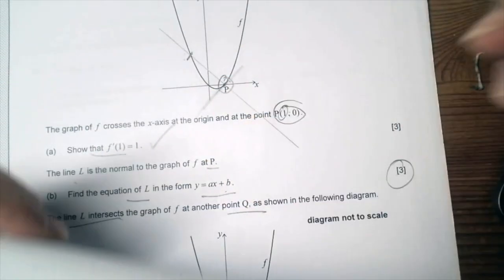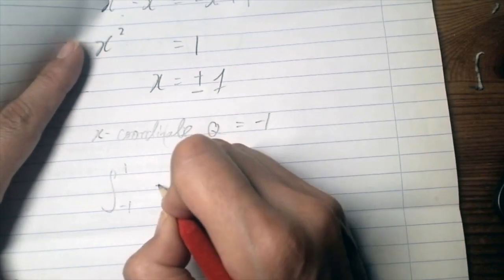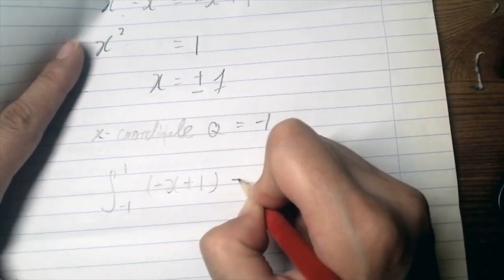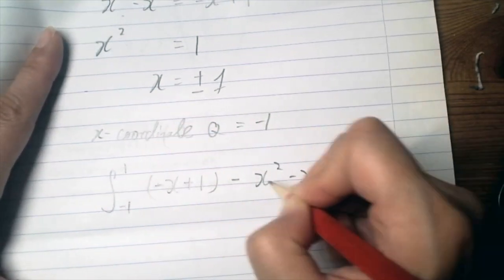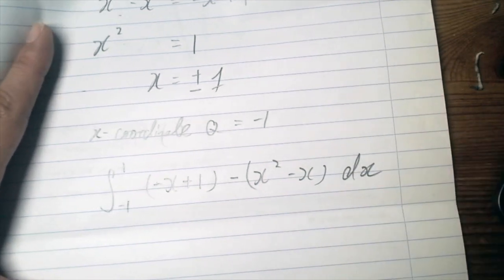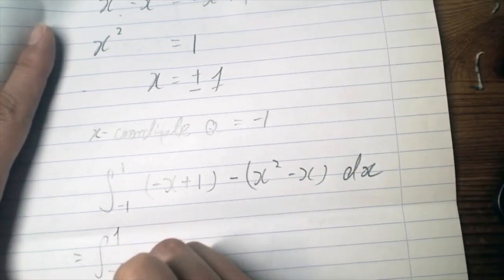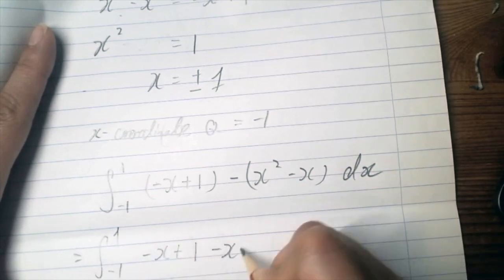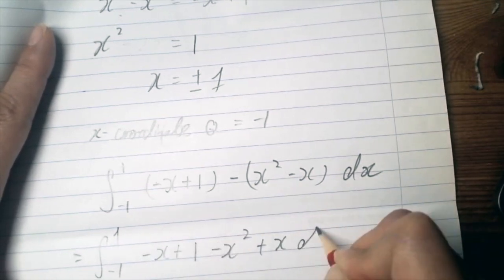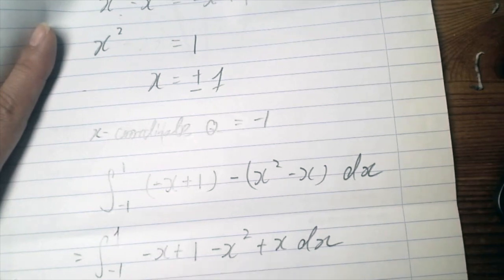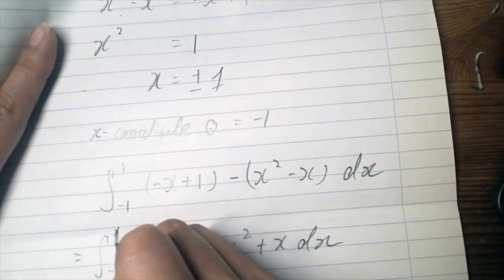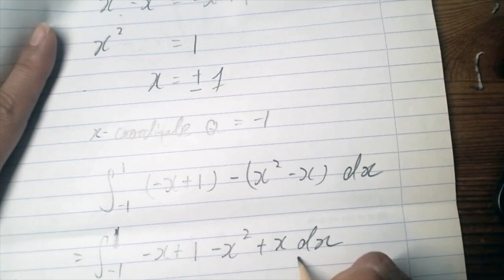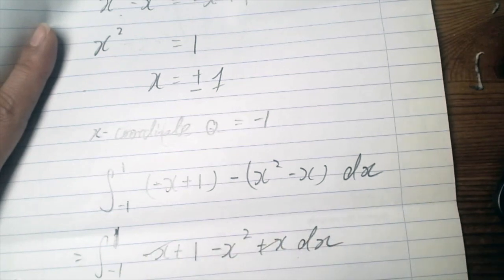The line is on top, so we have negative x plus 1 minus (x squared minus x) dx. We subtract it first, so negative x plus 1 minus x squared plus x dx. So that gives us the integral of 1 minus x squared dx.